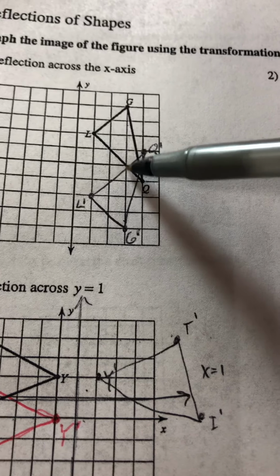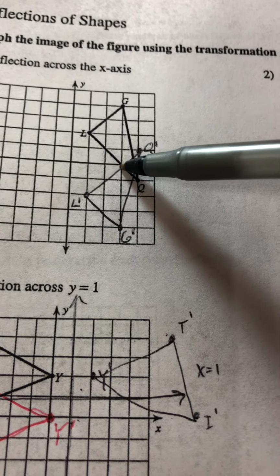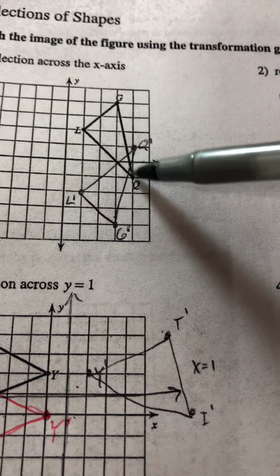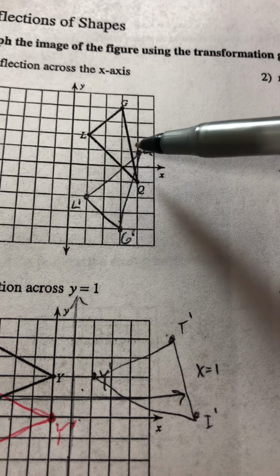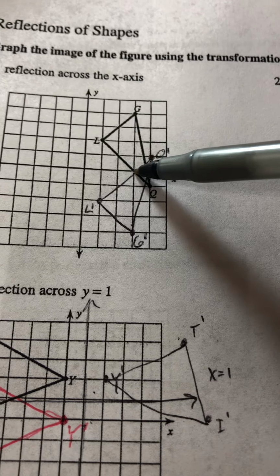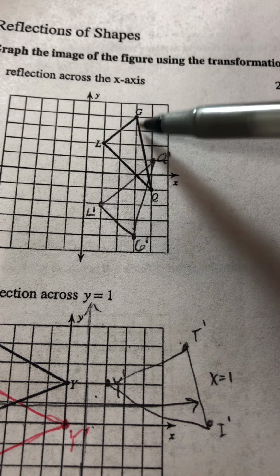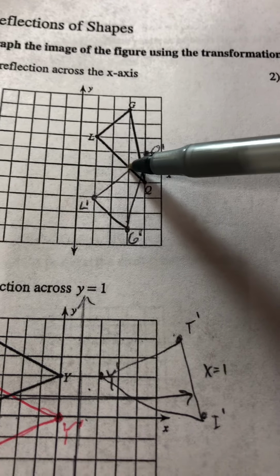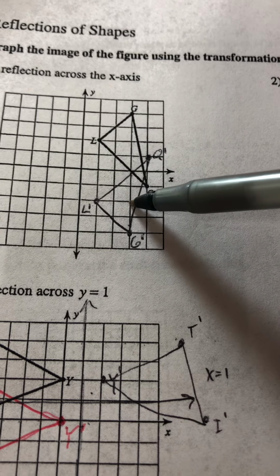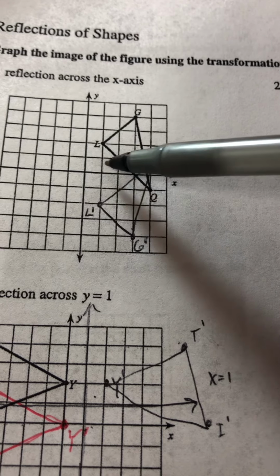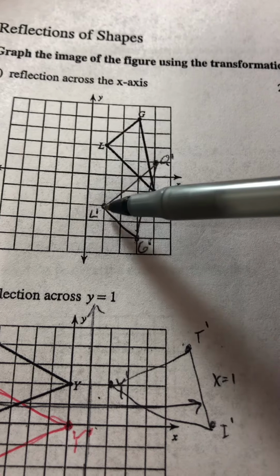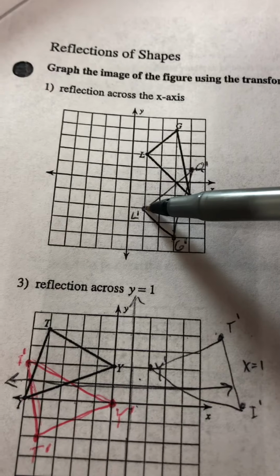The way I did that, I just went from the x-axis. The Q was 1 under, so a reflection is going to be 1 above. The G is 1, 2, 3, 4 over and above, and so that means it's going to be 1, 2, 3, 4 below. And L is 2 above. That means the reflection is going to be 2 below.